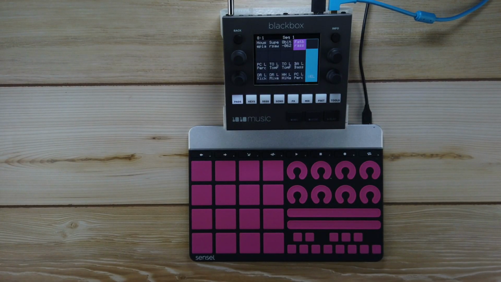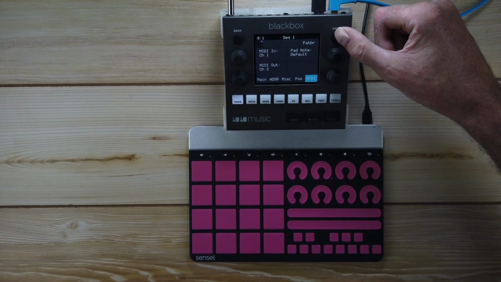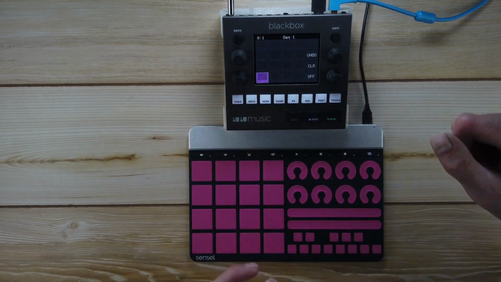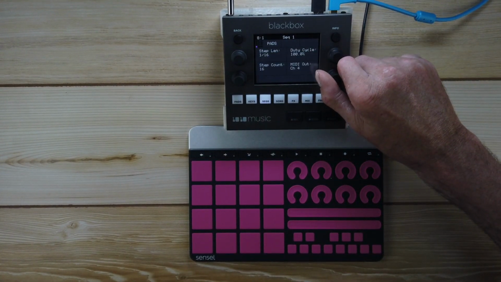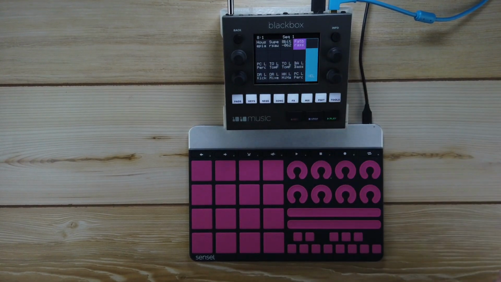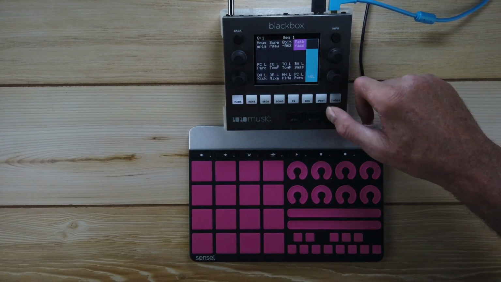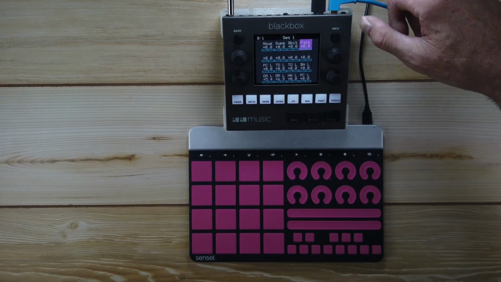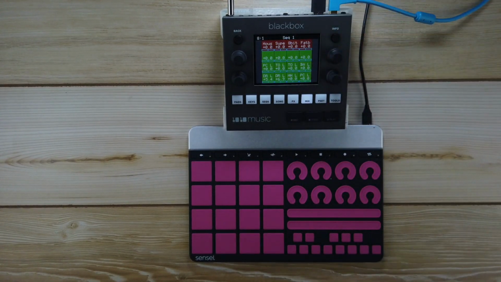You can set the MIDI out channel independently for pads versus sequences. A sequence can send MIDI to an external device and trigger the internal pad simultaneously. If you do not want to hear the sound from the pad, mute the pad in mix mode.